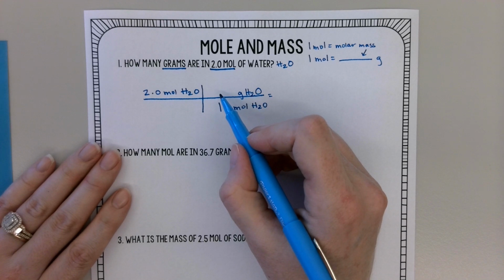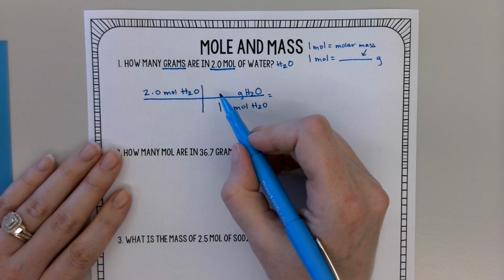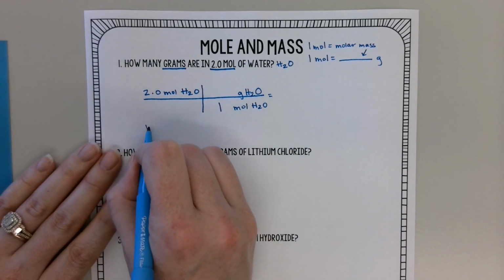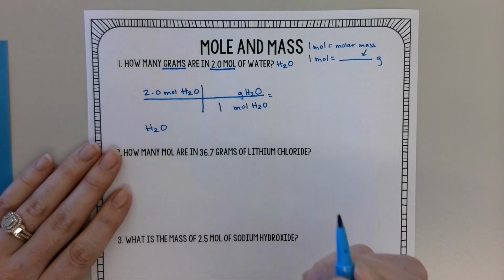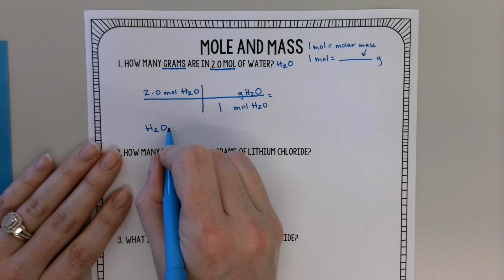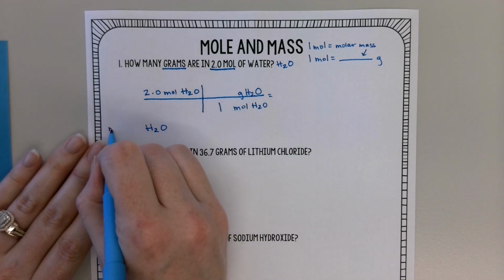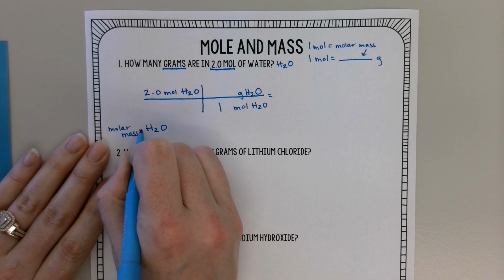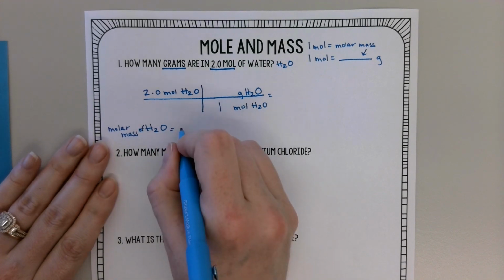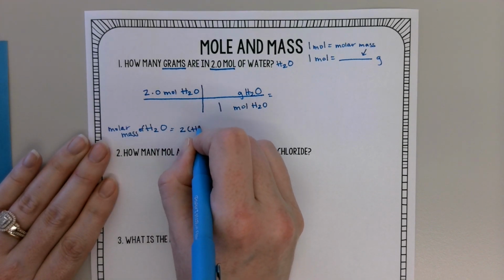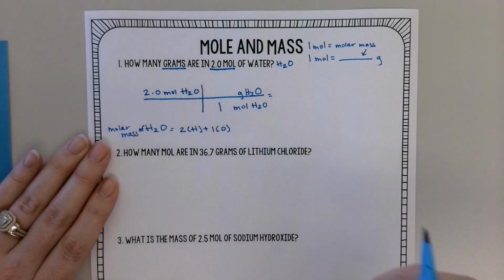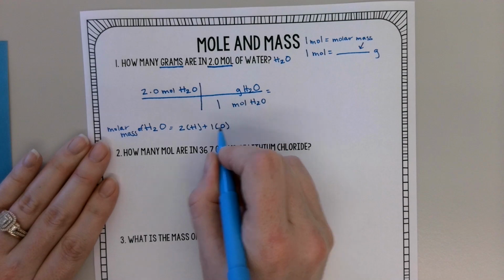So here's where what we learned yesterday is going to come into play, where we're going to put in our molar mass. So water, it's H2O. Its molar mass is going to be equal to 2 hydrogens plus 1 times oxygen's mass.